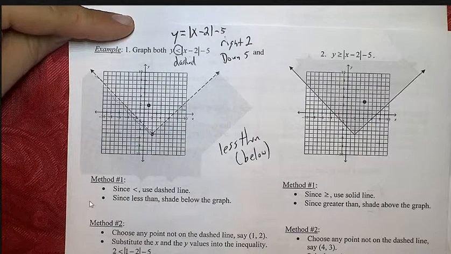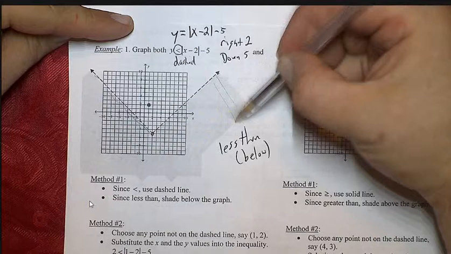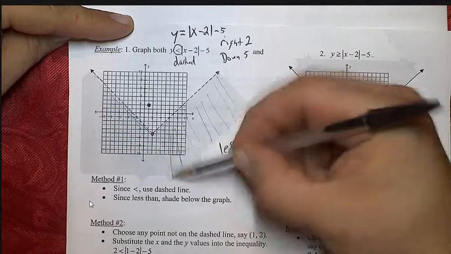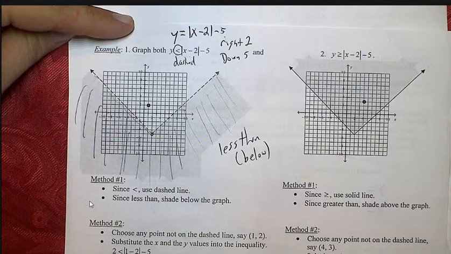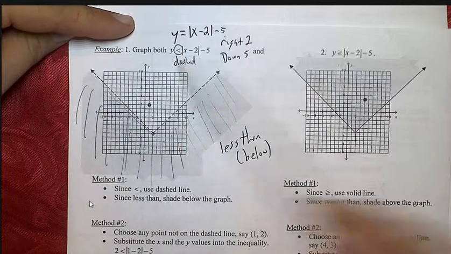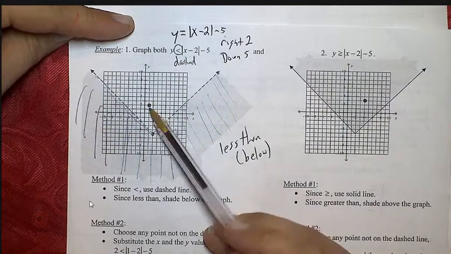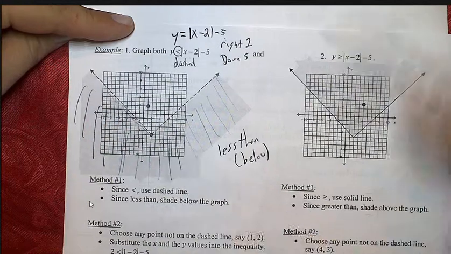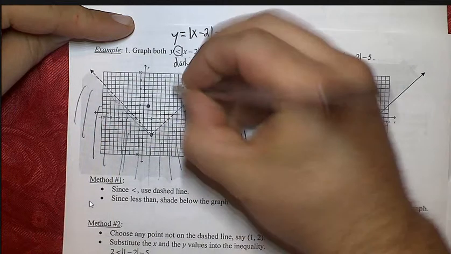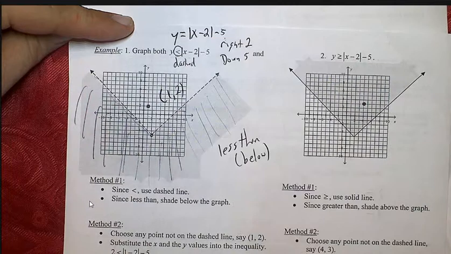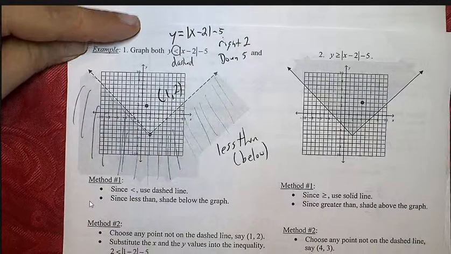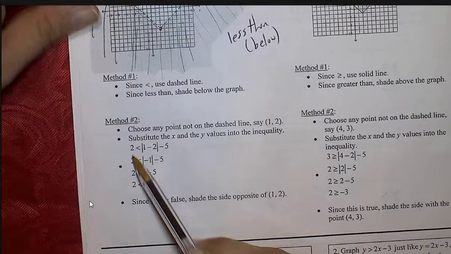Okay? So say I pick a point. Say I pick this point right here that's not on the v. So that point is 1, 2. Alright? So I'm going to substitute it into the inequality. So I did that below here. 2 goes in for y, 1 goes in for x. All the work worked out. 2 is less than negative 4. True or false?